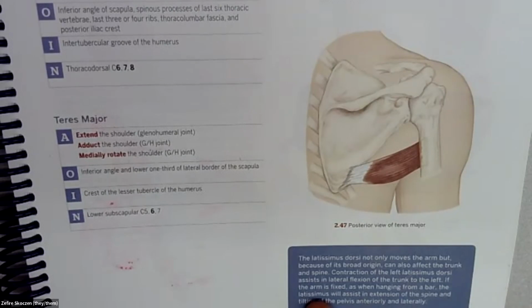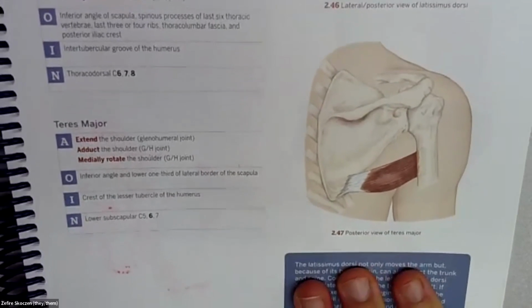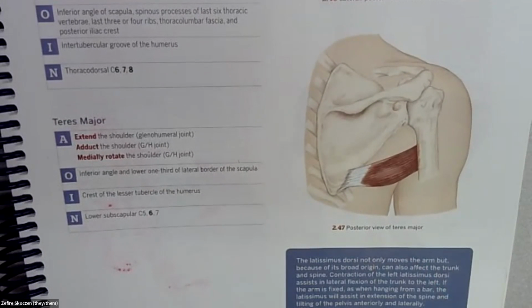All right, so teres major I think is pretty simple here. We've all started to work with it. So we've got the exact same actions, but let's go OIA. See if I can find the drawing tool. Maybe I won't draw. All right, I will not draw.